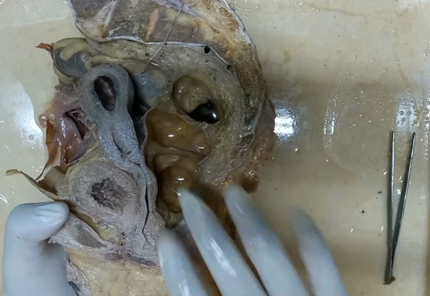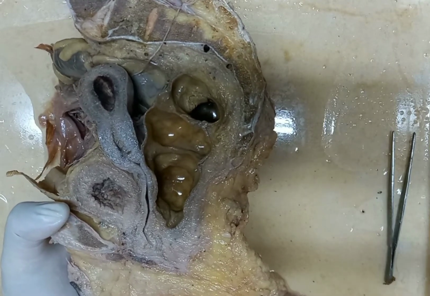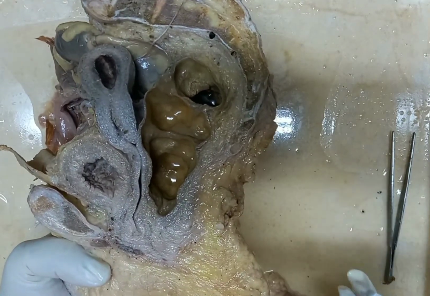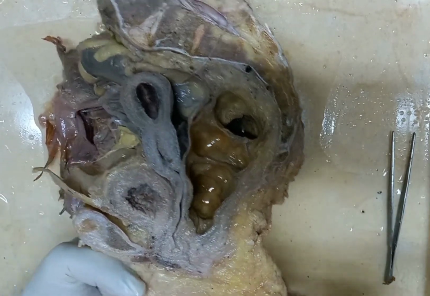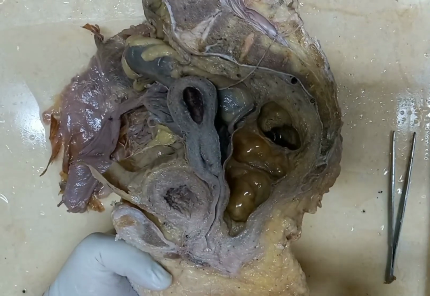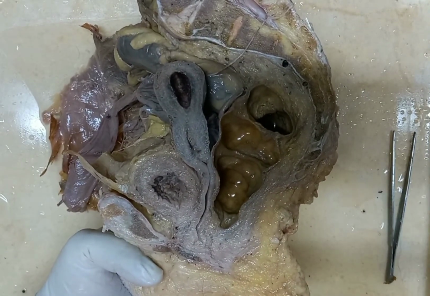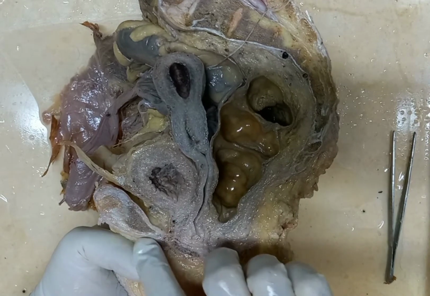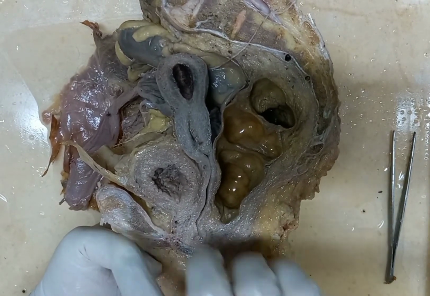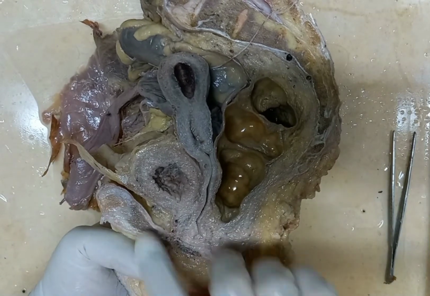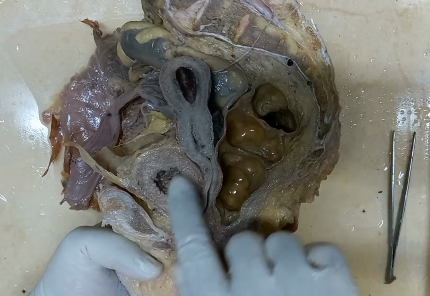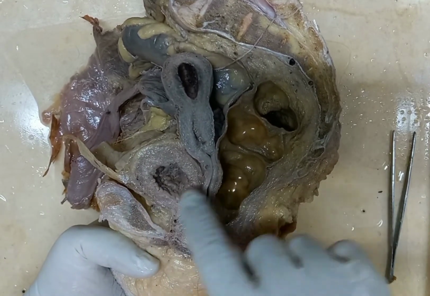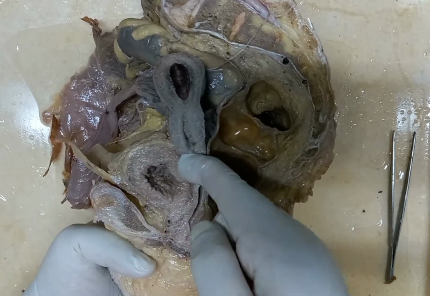So when this section is given to you in the examination, many questions can be asked on this. The first question may be on the identification of the organs. The examiner may ask you to identify the structures in the sagittal section. You may start answering from anterior to posterior. You answer that this is the sagittal section passing through the pubic symphysis, and posterior to this pubic symphysis lies the urinary bladder.